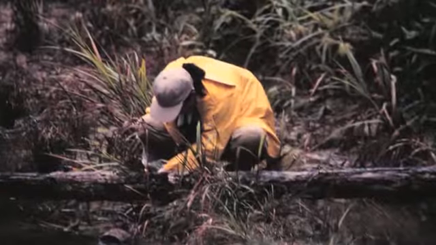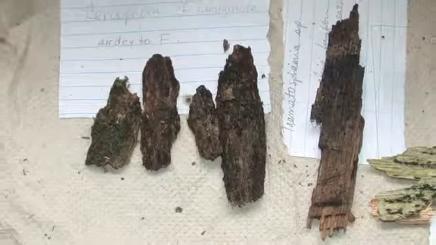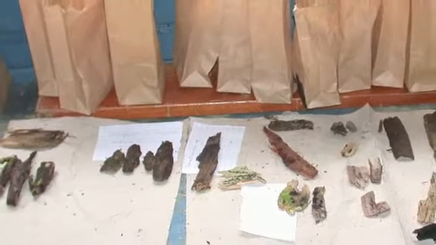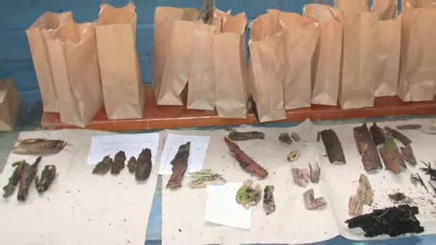If I find any wood with fruiting bodies, I'll cut it into a 2 or 3 inch piece, and then I will bag it up in a paper bag, put a little number on it to indicate where I've collected it from, and then put it in my collecting bag.